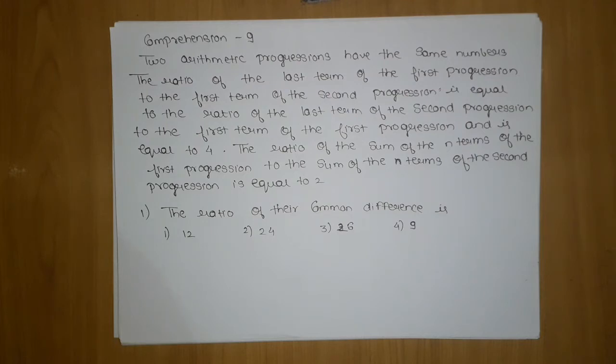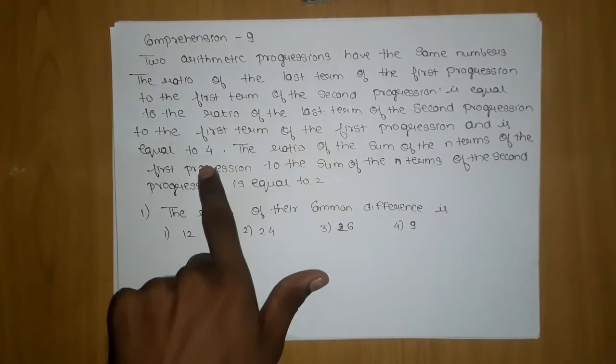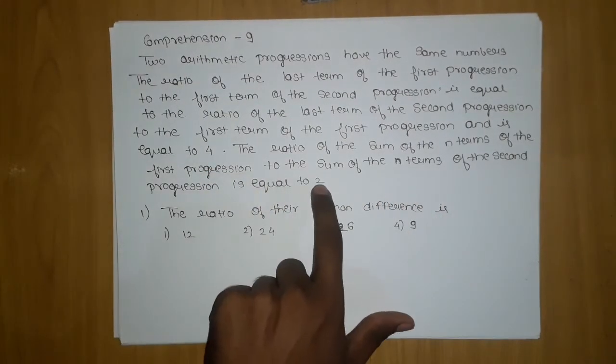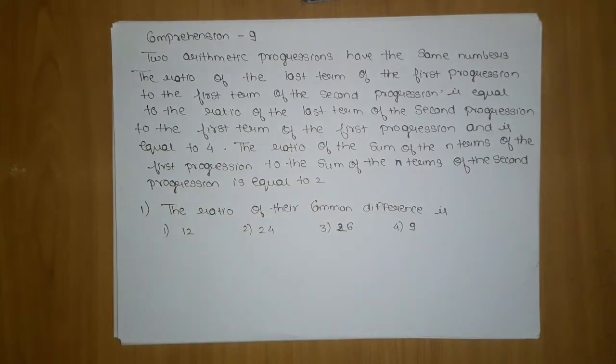Okay, so there are two series in AP. The ratio of the last term of the first progression to the first term of the second progression is equal to 4, and the ratio of the sum of the first series to the second series is equal to 2. Sum ratio is equal to 2. Now they are asking for the ratio of their common differences, the ratio of their nth terms, and the ratio of their first terms.